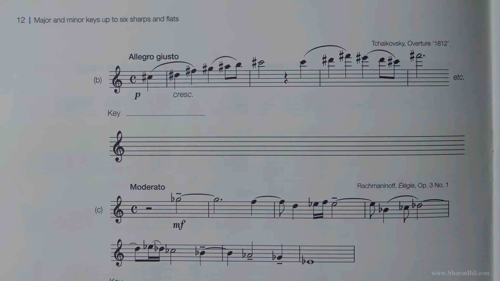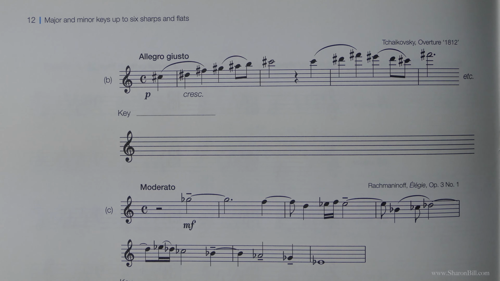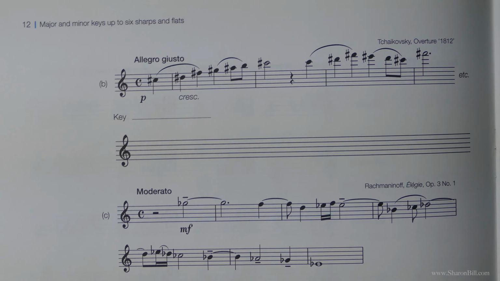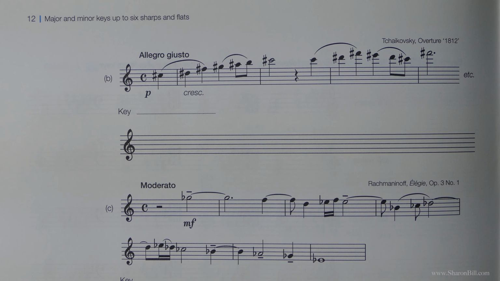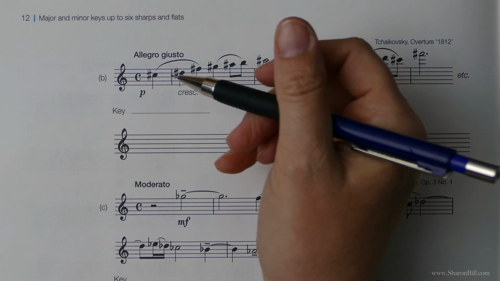It doesn't matter if you go wrong. It's much better to learn by your mistakes. We're always only ever writing in pencil. And so you can always erase your mistakes and you will learn more thoroughly that way. So I'm hoping you've had a little go at this. Let's work through this together.